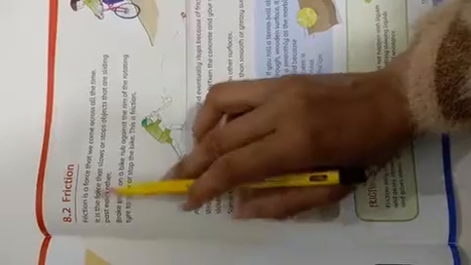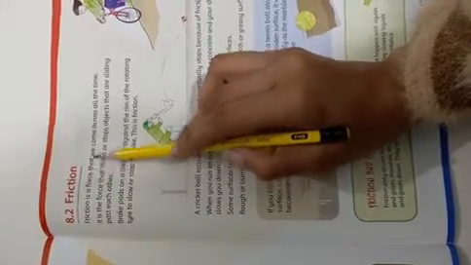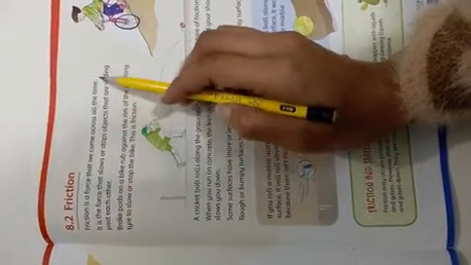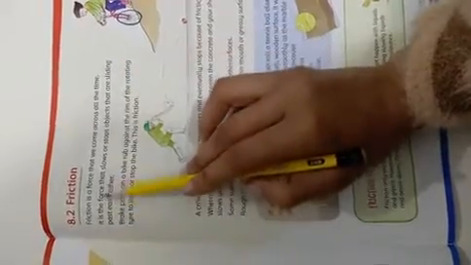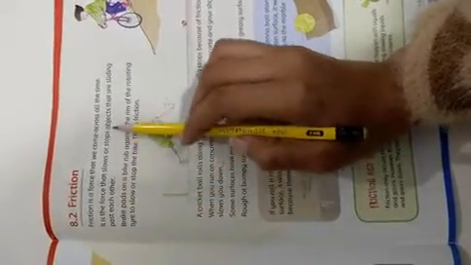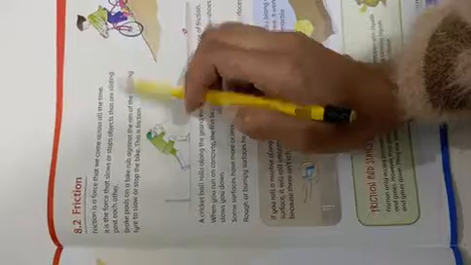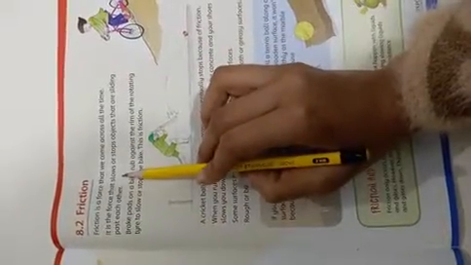Let's study this. Friction is a force that we come across all the time. It is the force that slows or stops objects that are sliding past each other.